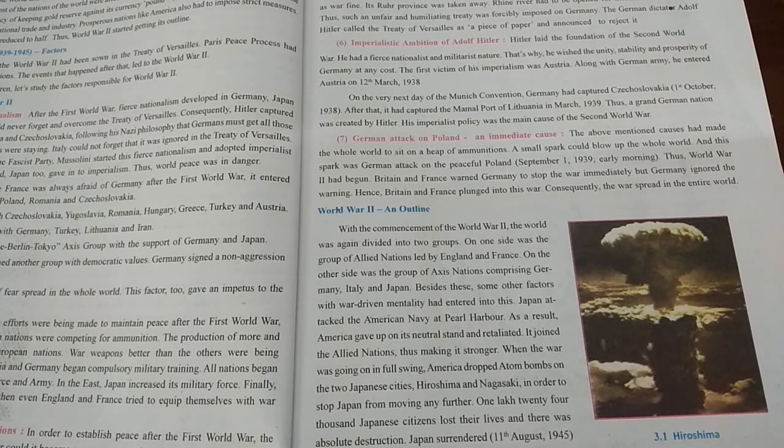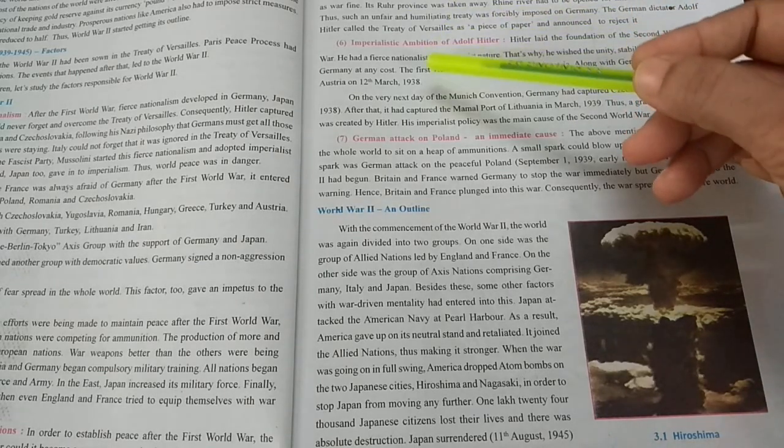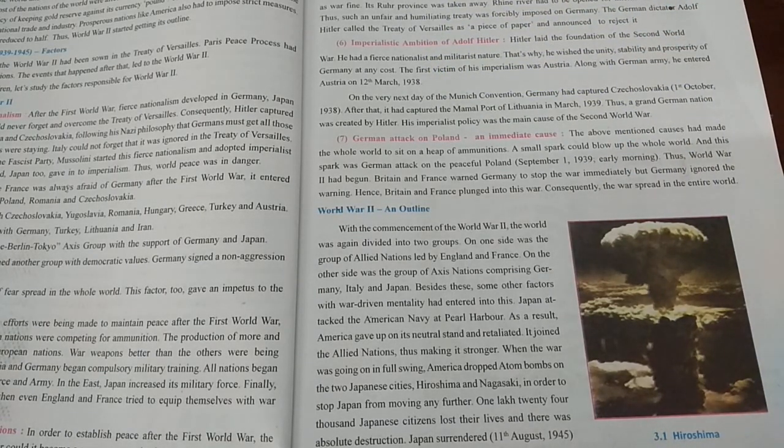Yesterday in our chapter 3, that is Movement Towards a New World, we studied what were the factors or causes of World War II. What made all the nations once again fight among themselves. And we realized that there are 7 factors. For example, fierce nationalism, groupism, militarism, failure of the League of Nations, Treaty of Versailles, imperialistic policy, ambition of Adolf Hitler, and the German attack on Poland.